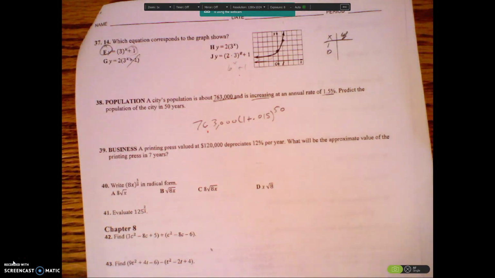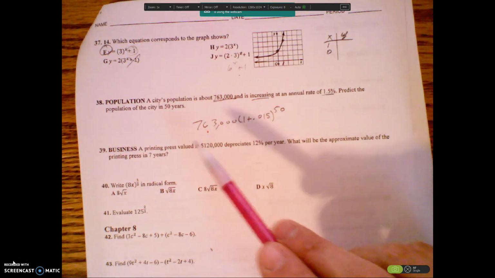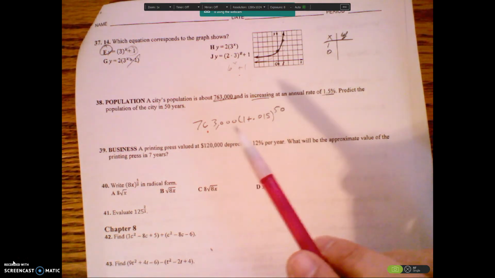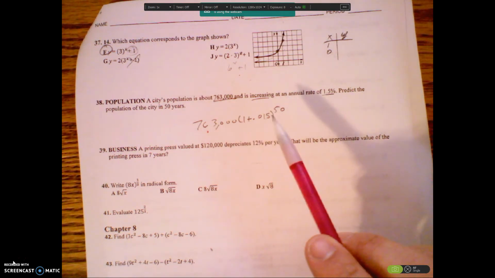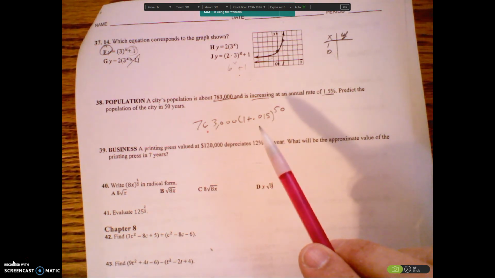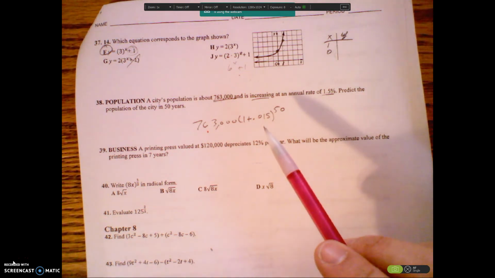So hold on. All right, the only one I can find at my house is my phone, and you can't see the numbers when I put it under the camera. So I'm just going to talk to you about how I handle this. If you're good, you can put it in as one shot. I know a lot of kids mess that up, so if it were me, I would take care of this parenthesis first, and I'd just type in 1.015 to the 50th.